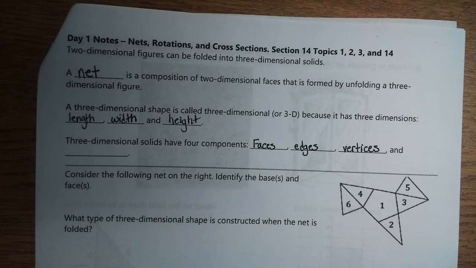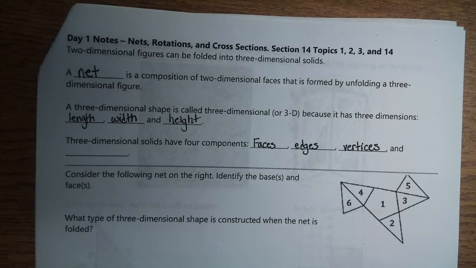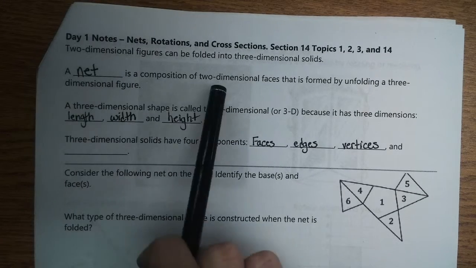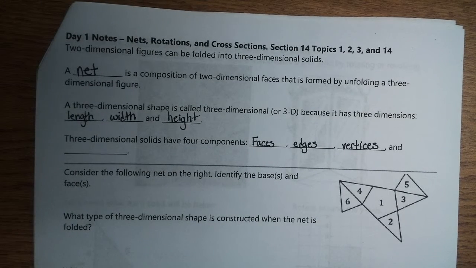Okay, so we're going to start day one of section 14. We're going to start talking about three-dimensional objects, and today specifically we're going to talk about taking those objects and unfolding them into what we call a net. So a net is the composition of two-dimensional faces that's formed by unfolding a three-dimensional figure.